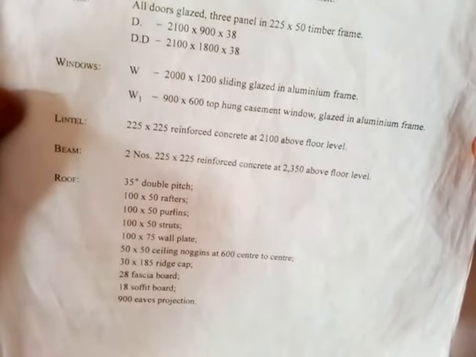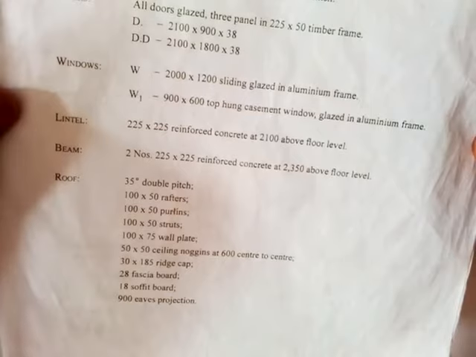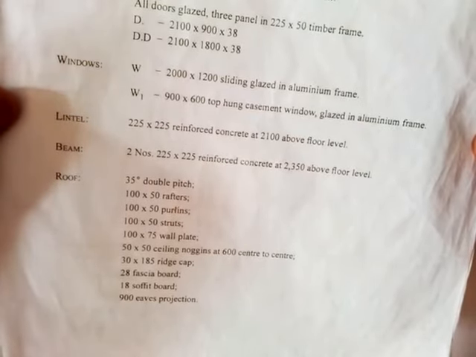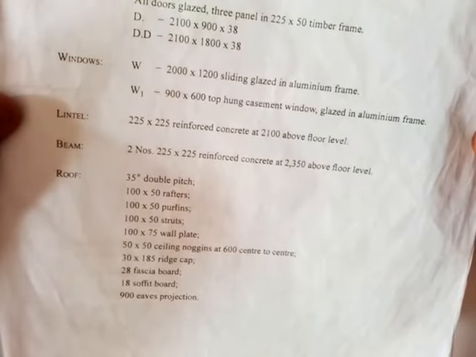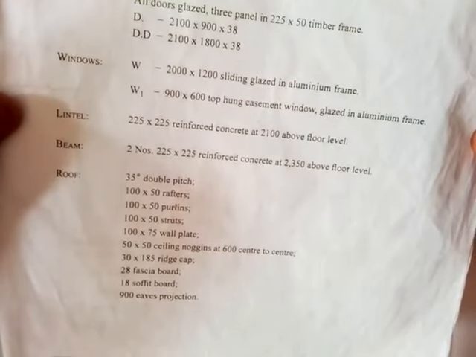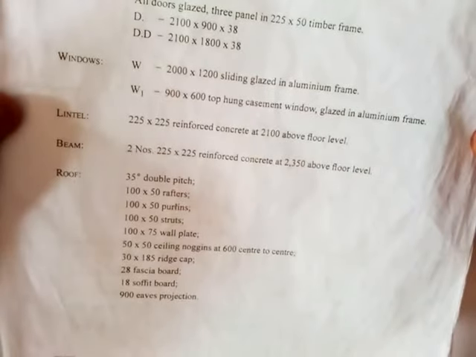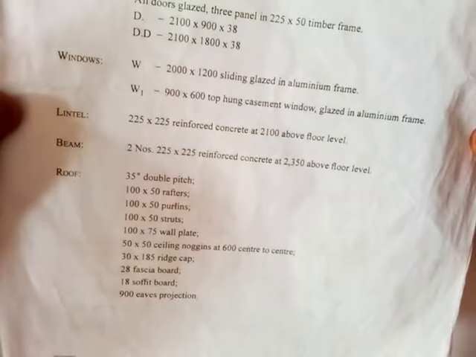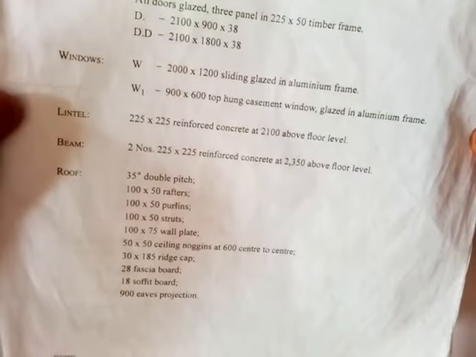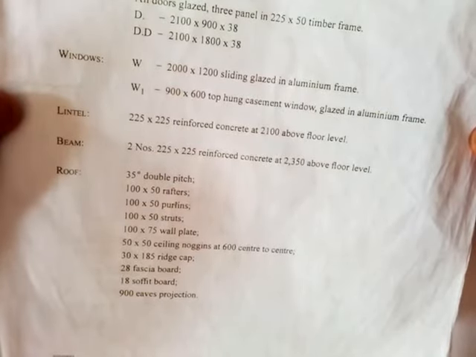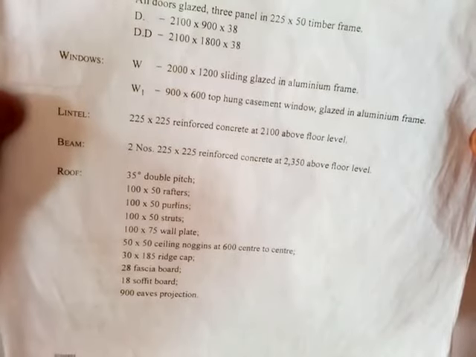Rafter is 100 by 50, purlin is 150 by 50, strut 100 by 50, wall plate 100 by 75, and 50 by 50 ceiling noggins at 600 centers, 330 by 185 ridge cap, 28 fascia board, 18 soffit board, 900 eaves projection.